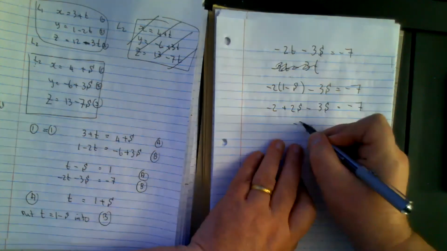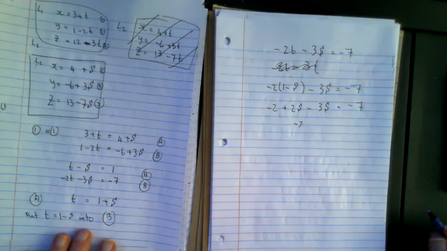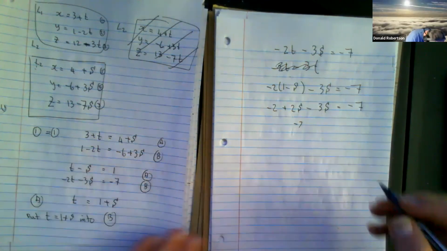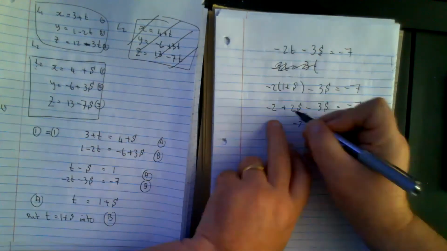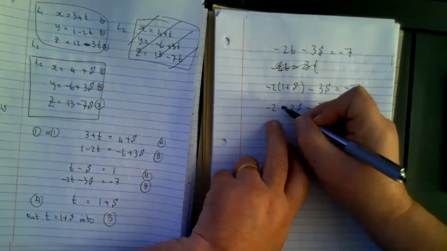Should it be t equal to 1 plus s, or t equal to 1 minus s? Oh, thanks for catching that. There we go. Yeah.